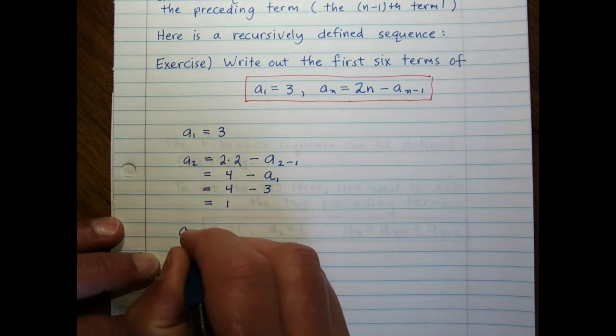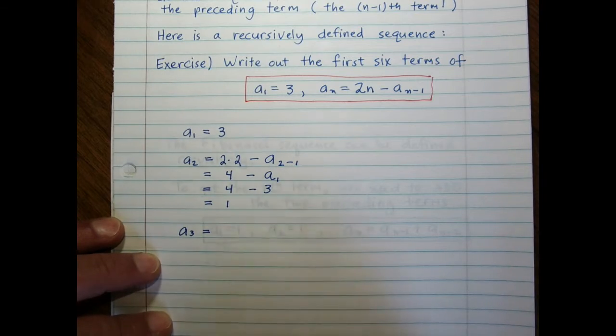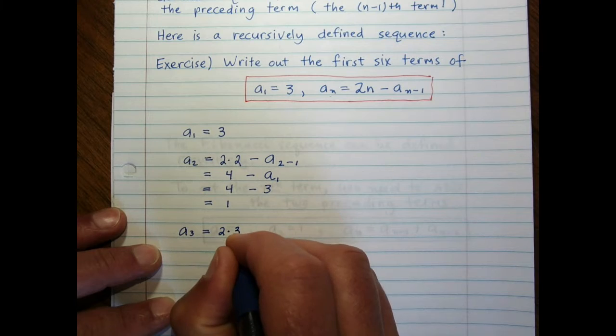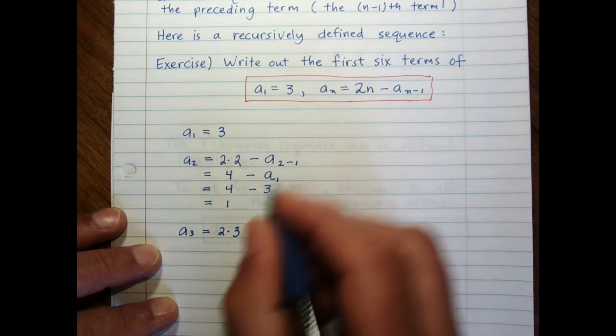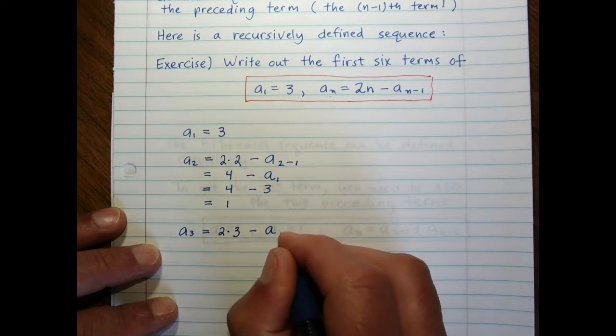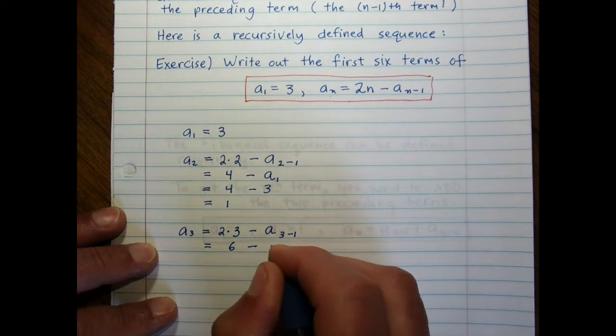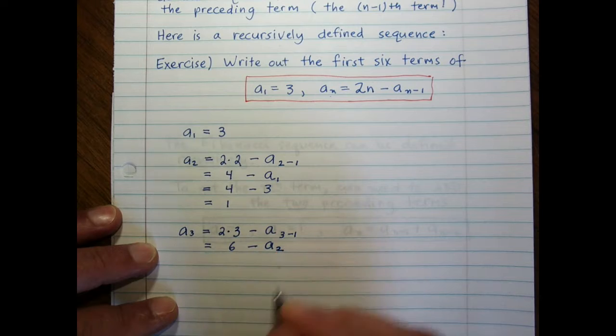Now let's do a sub 3. A sub 3 we also compute from the a sub n formula. That's 2 times 3, because n is now 3, minus a sub 3 minus 1. 2 times 3 is 6 minus a sub 2.